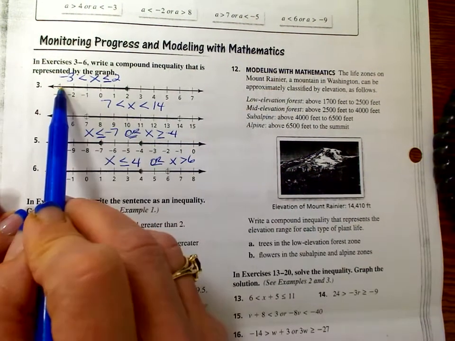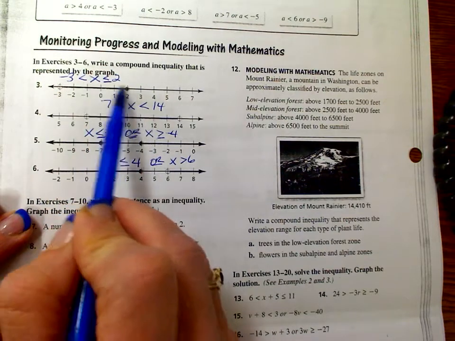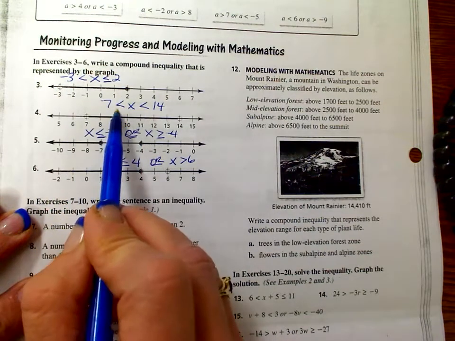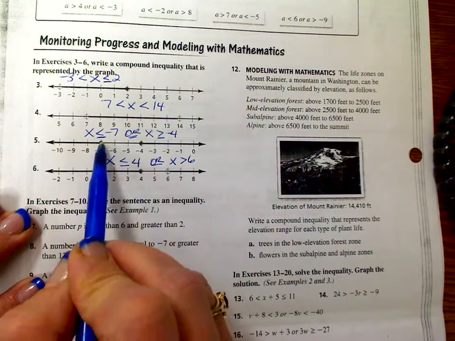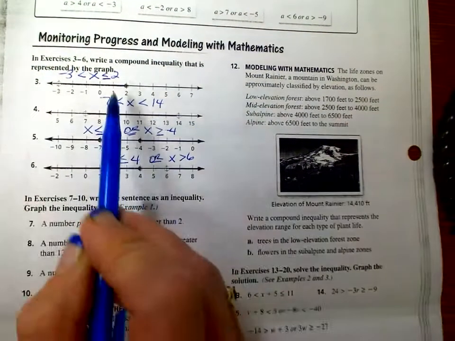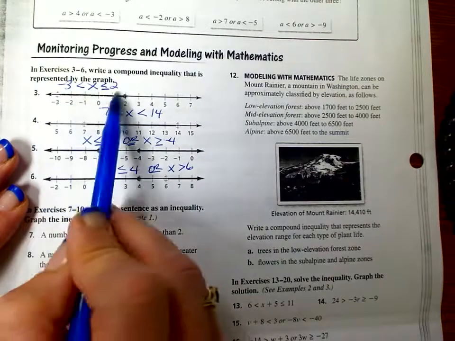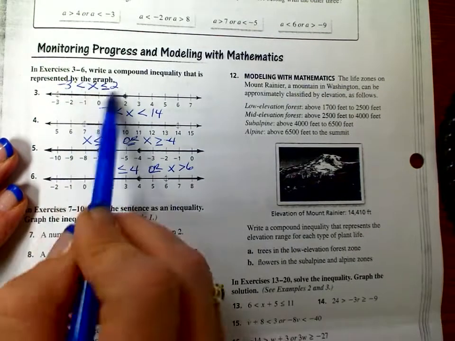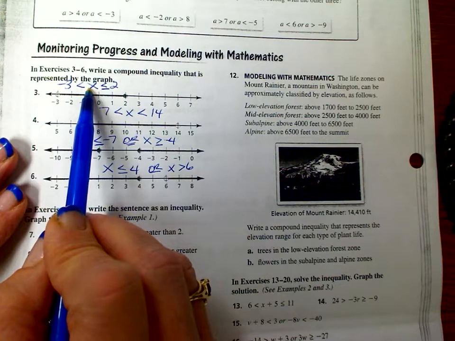Okay, so let's double check that. Open, none, closed, equal, open, none, closed, equal, closed, equal, closed, equal, open, none. Remember, you must have them in numerical order. Okay, so that's going to come into effect a little bit later. So make sure numerical order when you write an and statement.